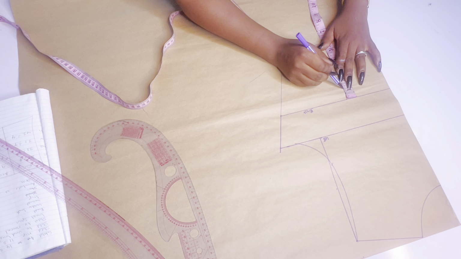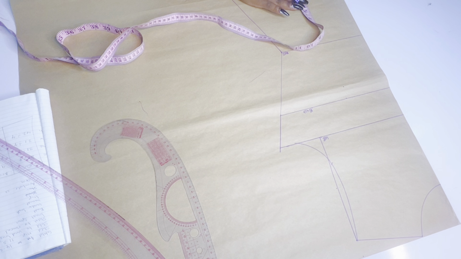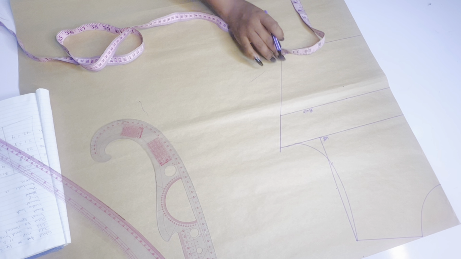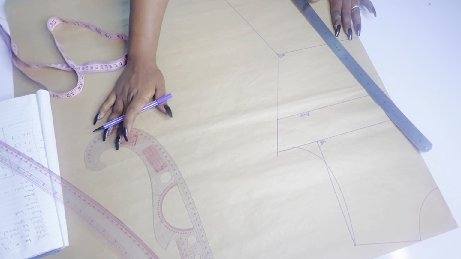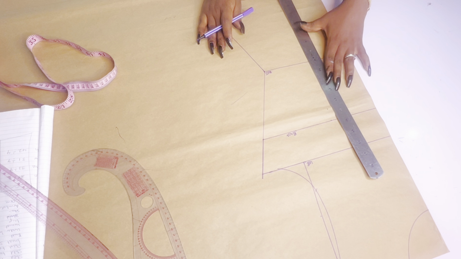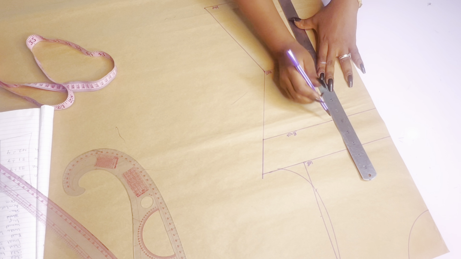So here I'm going to go down by 1 inch, because your dart is not meant to go exactly on your breast point, you see what I mean? It's meant to stop under. So I'm going to leave 1 inch down, and then by the hip I'm going to leave 2 inches above where I'm going to start my dart from.